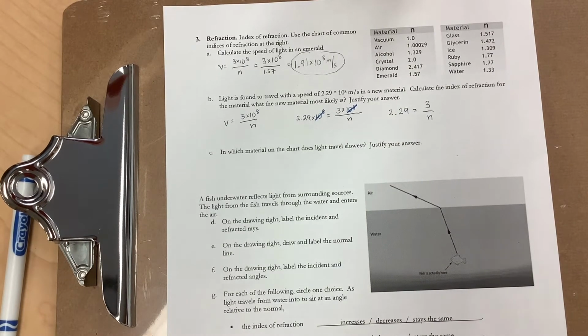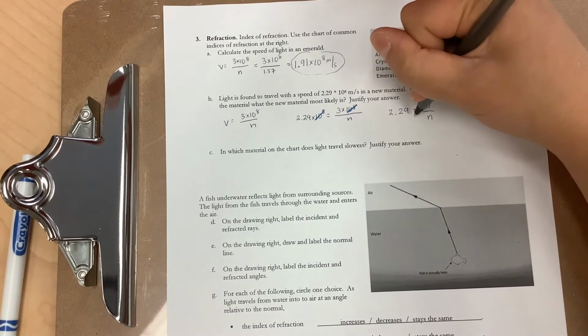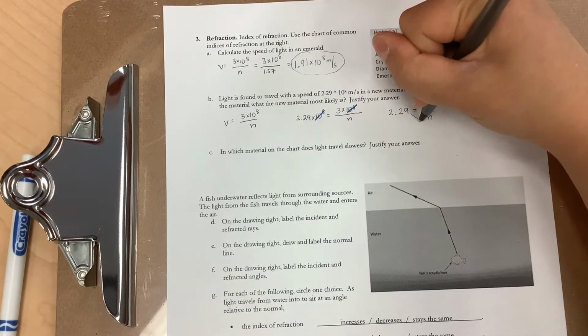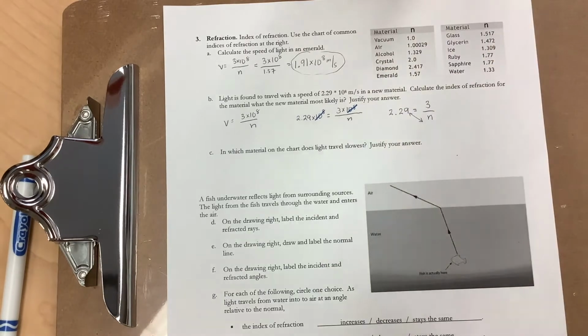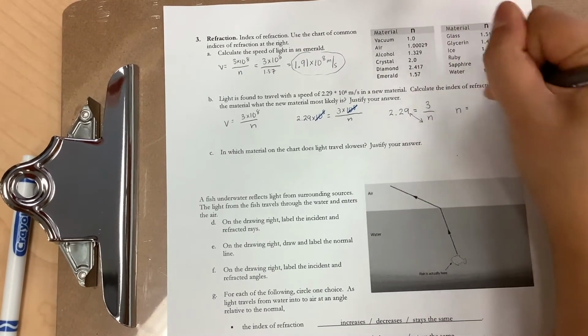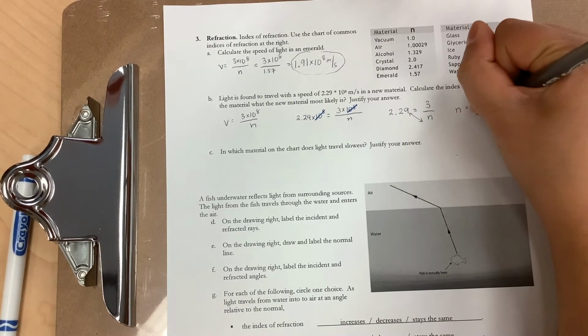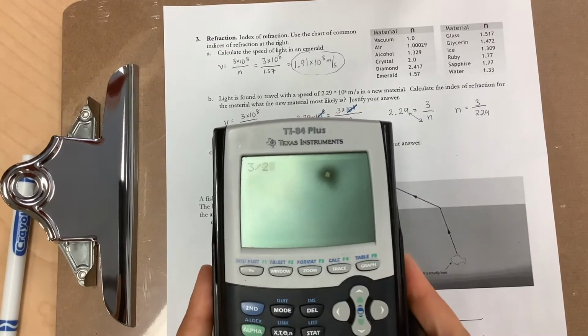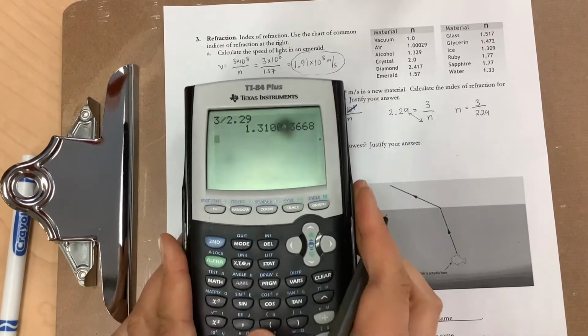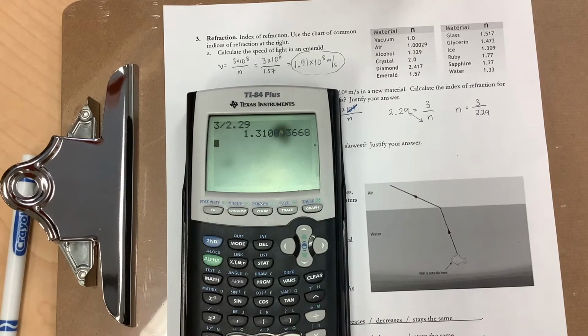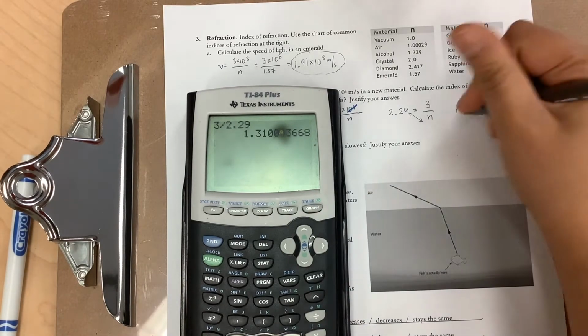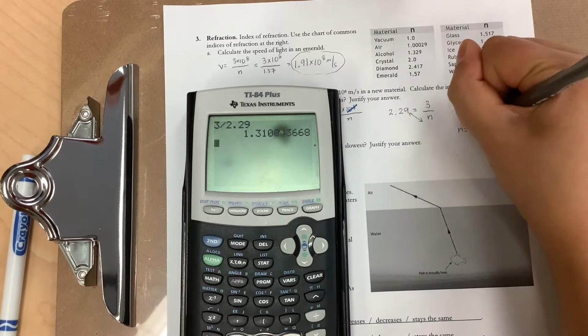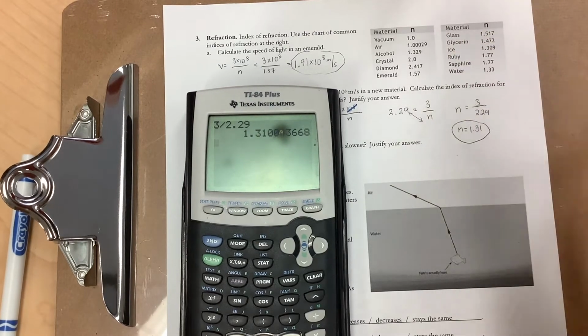If you don't remember how to solve this algebraically, we're going to use cross-multiplying here. I can switch these 2 numbers. Now this reads n equals 3 divided by 2.29. Now I'm expecting in this case a number between 1 and 2.4. So I think I got it. This is n equals 1.31, which makes sense.